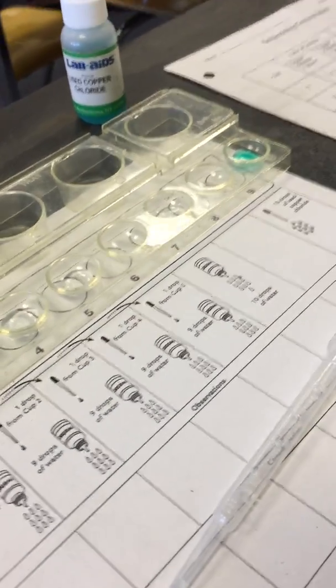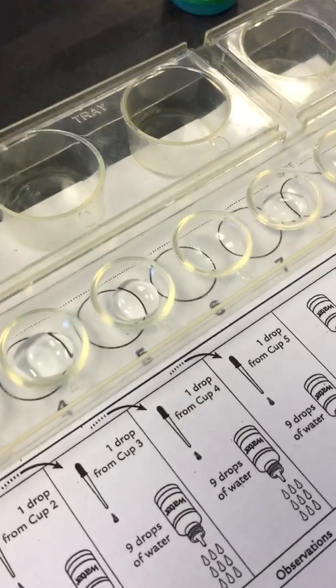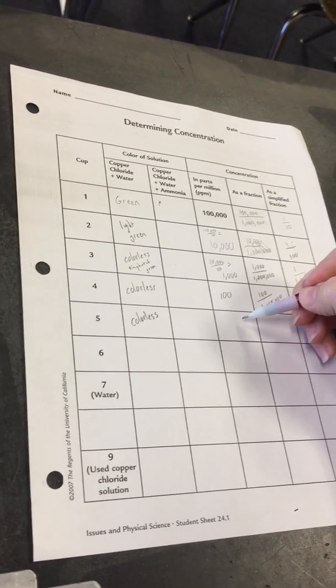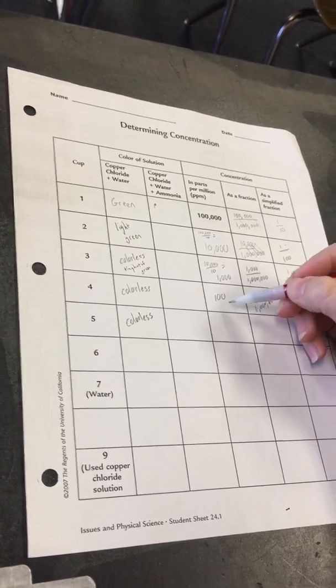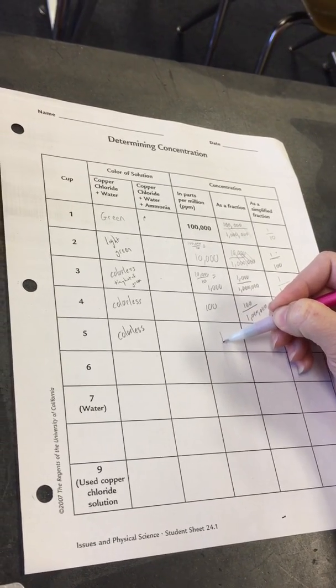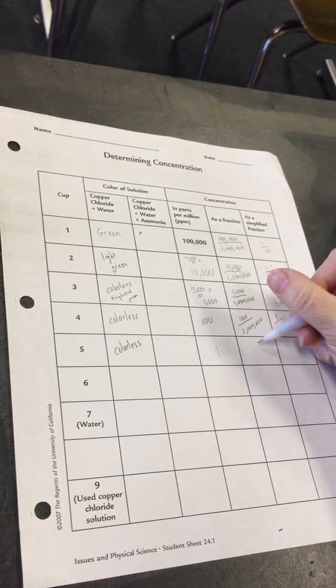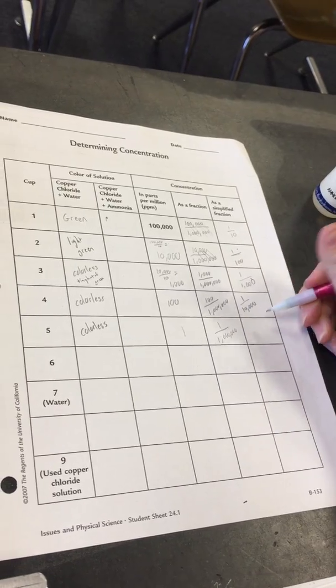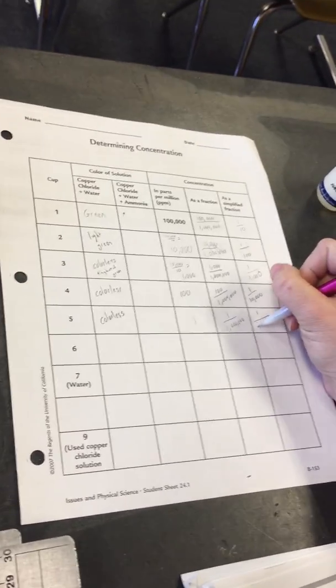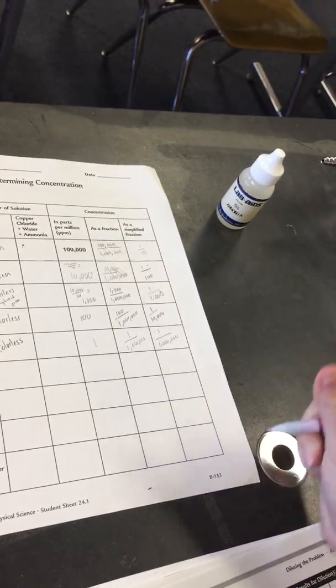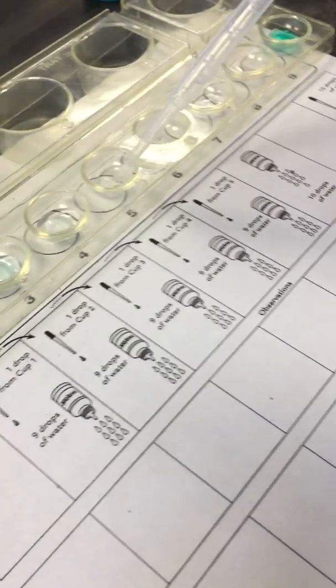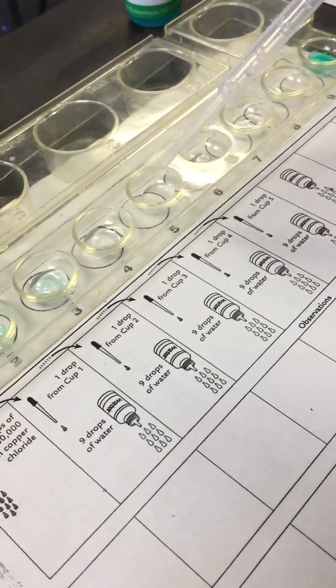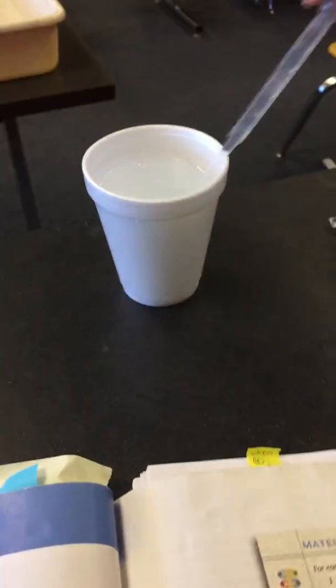So let's record the color. Again, it's colorless. So again, we took 100 parts per million, and it's 1/10 less concentrated, so 100 divided by 10 is 1. So that is 1 part per million, so 1 over 1 million. And then the reduced fraction stays the same. It's still 1 over 1 million. And one more time, we're taking 1 drop of cup 5 and putting it in cup 6, and adding, again, 9 drops of water.